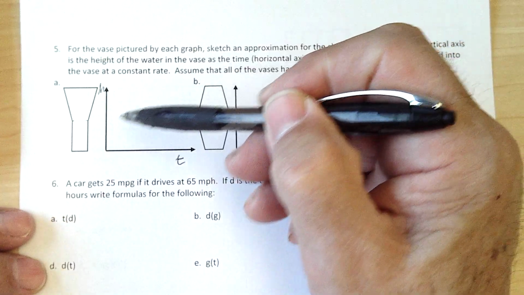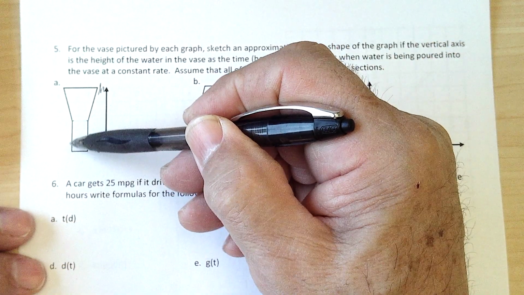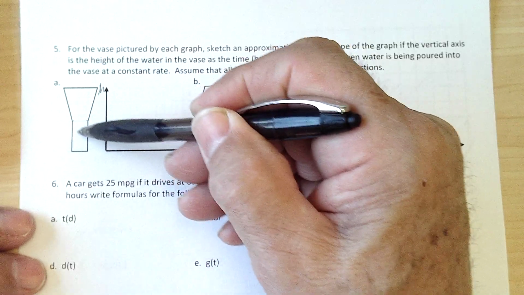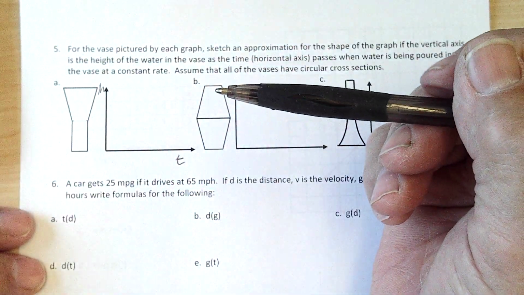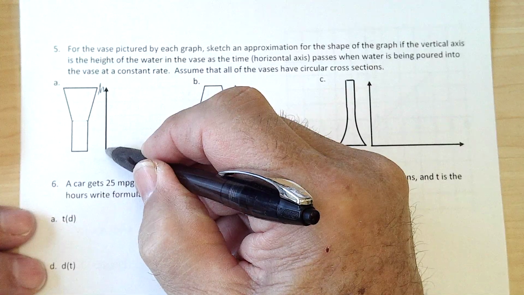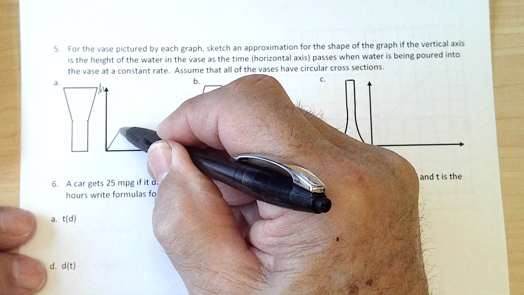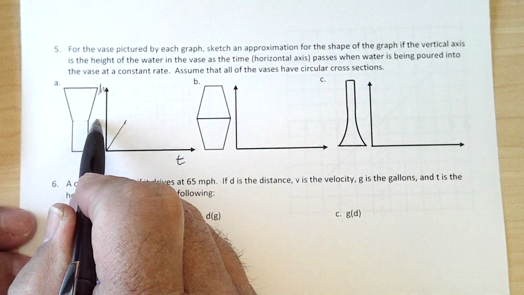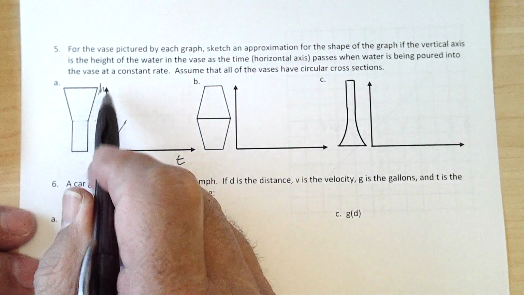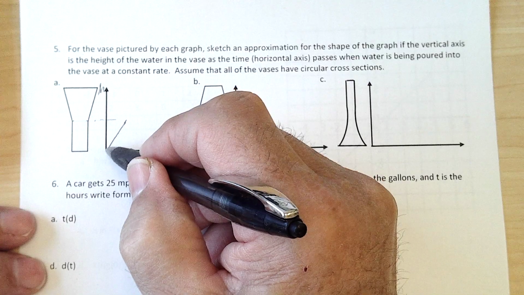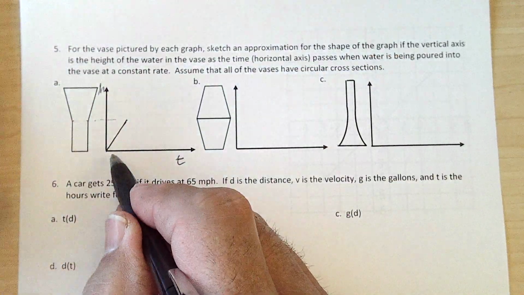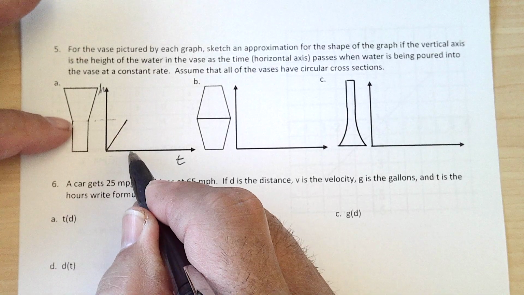Now, the things you need to notice, this height here, the width of the vase stays the same, and it's pretty narrow. So the water is going to fill pretty quickly through that part until it gets to that height. It was intended for you to match the height to where we're at. So it's going to go up pretty fast. As time passes, the water level is going up.